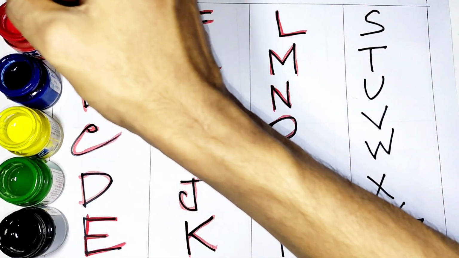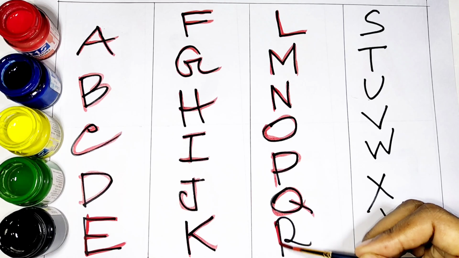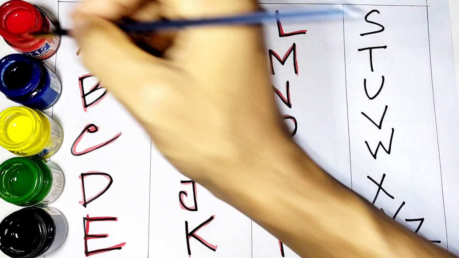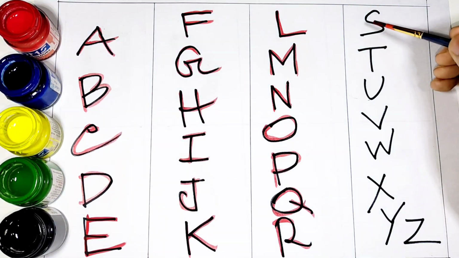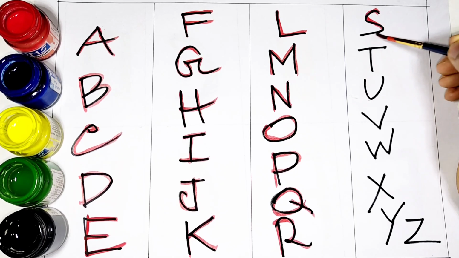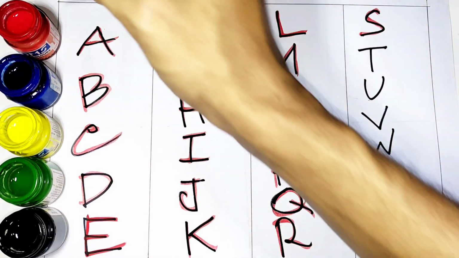The next one is R. R for rose, R for rice, and the next one is S. S for sun, S for snake.